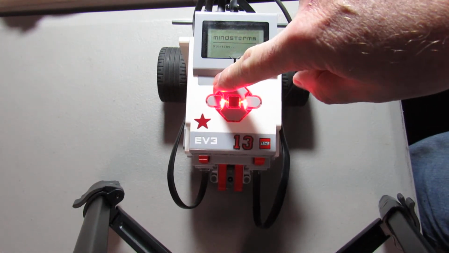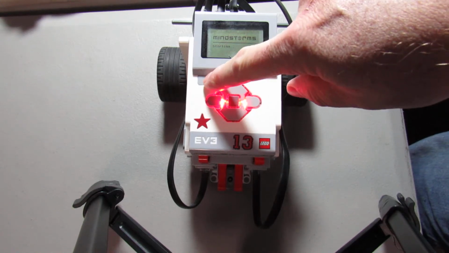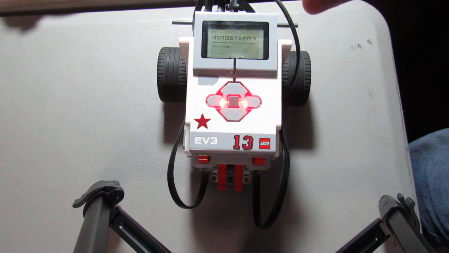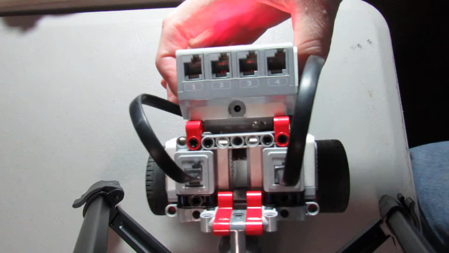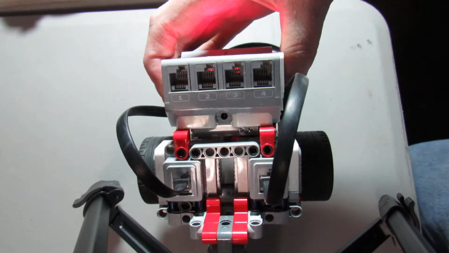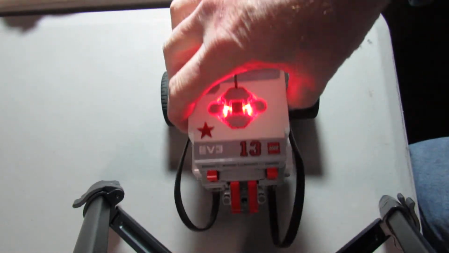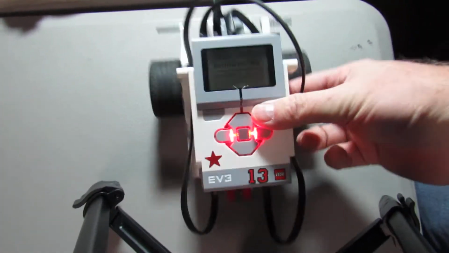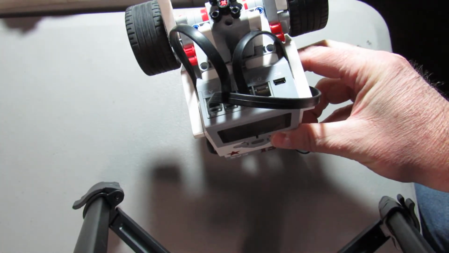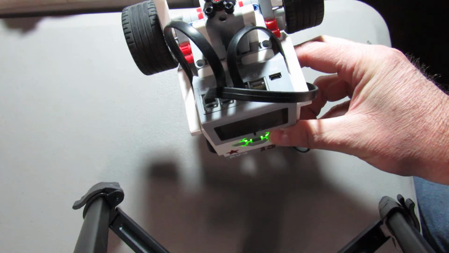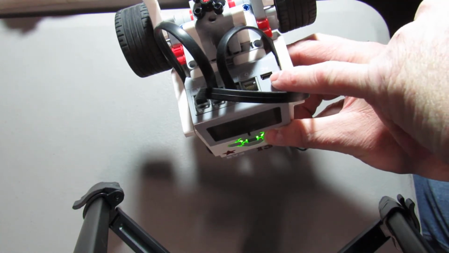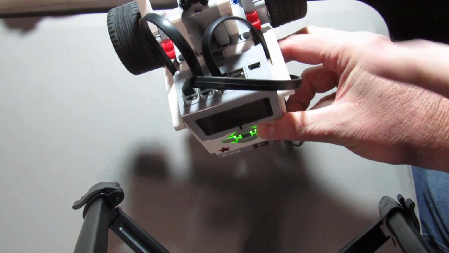This top button here is going to take us back, so you'll hear me call that the back button all the time. The brick itself has 4 ports on the back, labeled 1 through 4. The numbers are always the sensors. It has 4 ports in the front, labeled A, B, C, D, and those are always the motors. It also has a port that you hook up your PC to load programs.